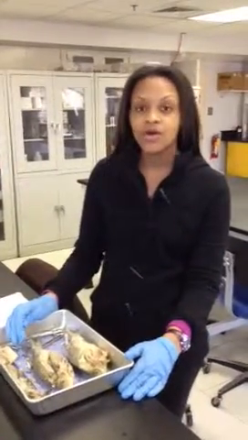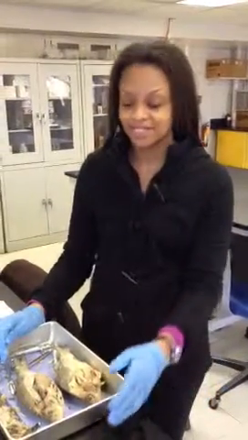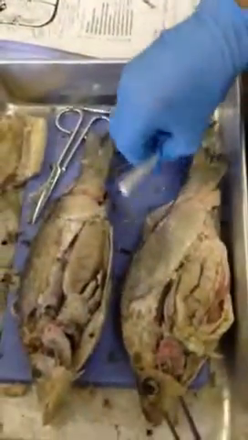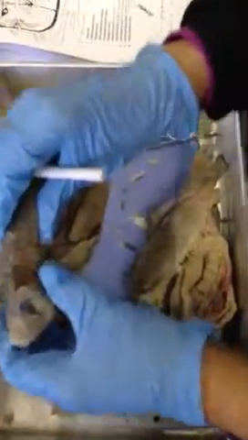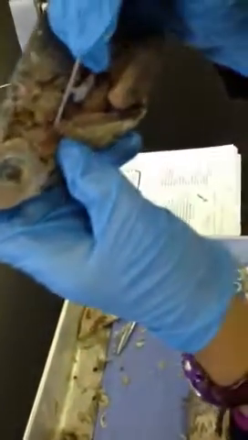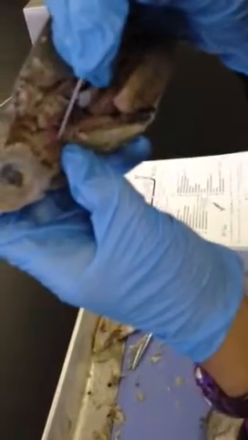Hello, we just finished dissecting the perch, and now we're going to go over some things of the digestive system, well, really the circulatory system of the perch. So, we have some arteries here. These are efferent branchial arteries, and they go into the holobranch. So right here you have the fourth one, the third, the second, and the first.